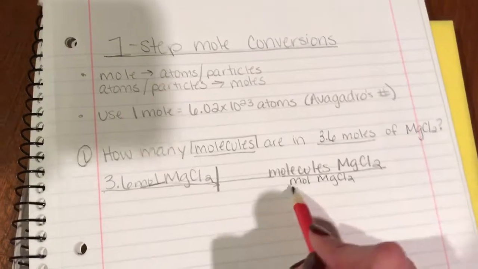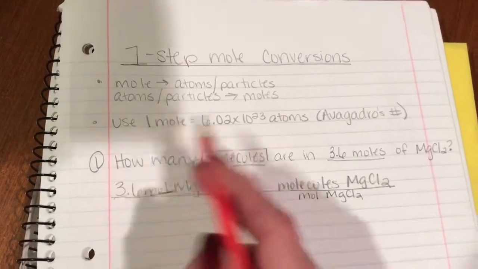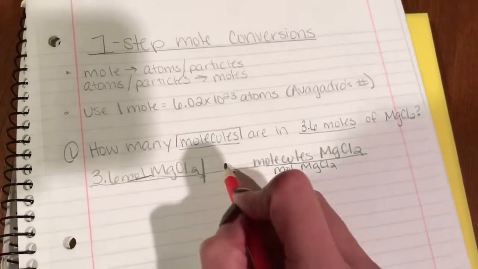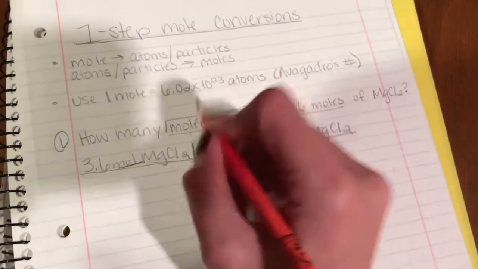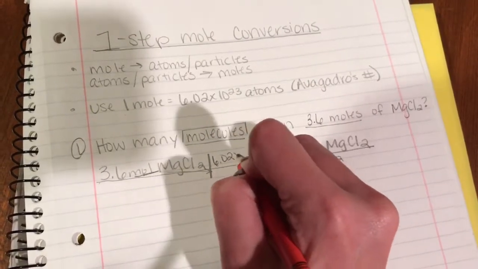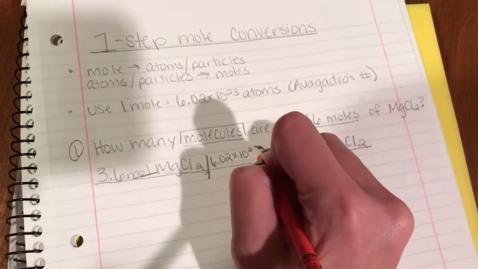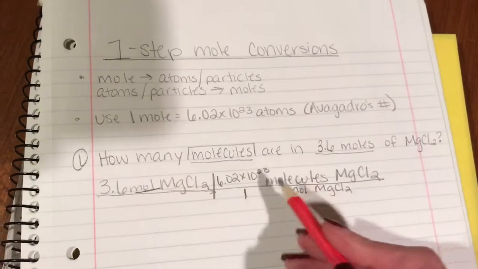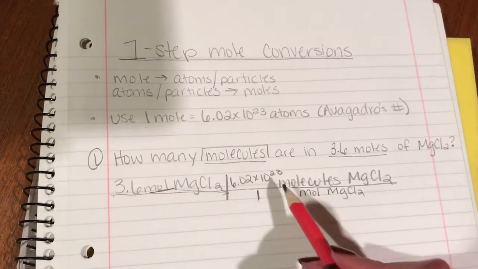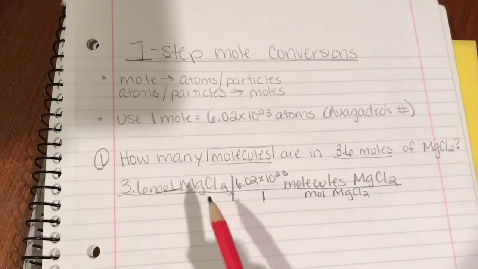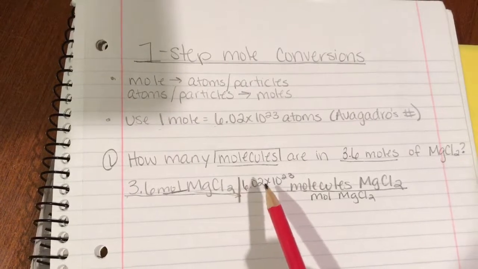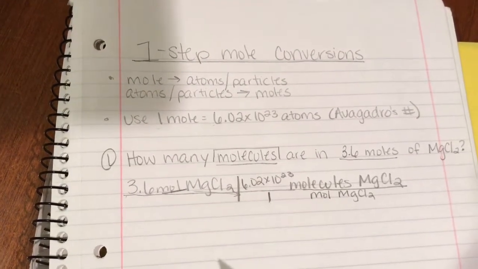1 mole is equal to 6.02 times 10 to the 23rd atoms, or in this case, molecules. So down here where we have the word mole written, we're simply going to put 1, because I know that 1 mole is equal to, and up here where we have molecules written, we're going to use Avogadro's number: 6.02 times 10 to the 23rd atoms, molecules, or particles. In order to solve this, we're going to do the same thing we did last time. We're going to multiply across the top: 3.6 times 6.02 times 10 to the 23rd, divided by 1.